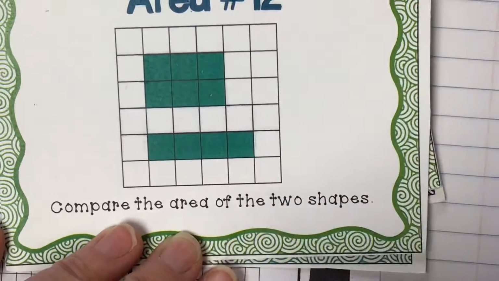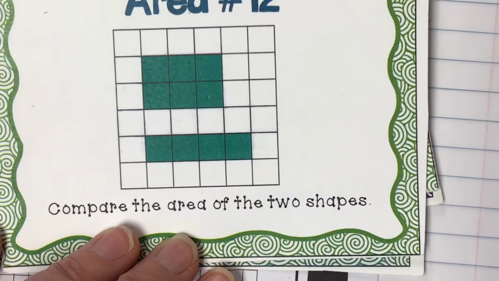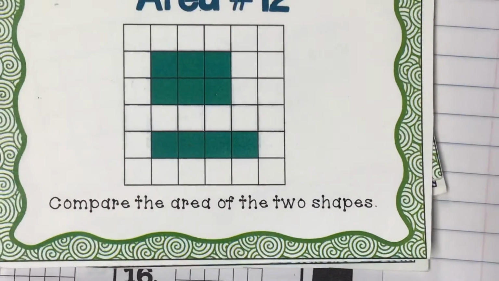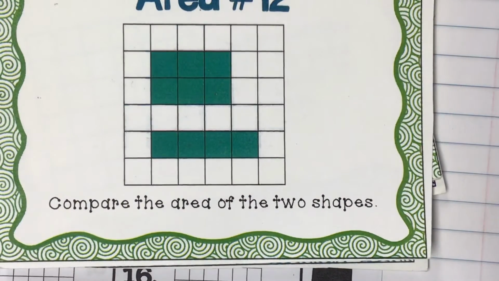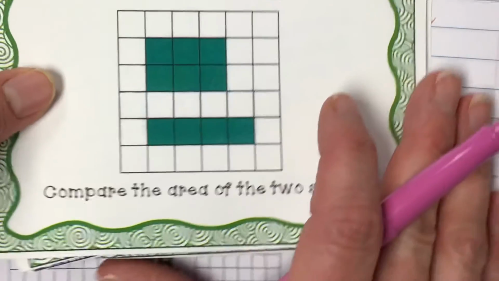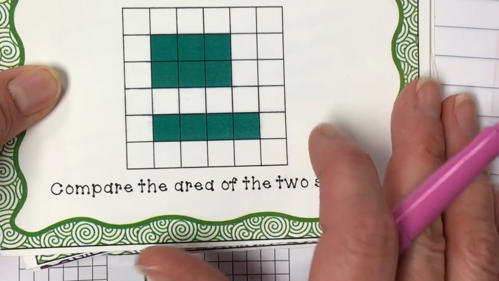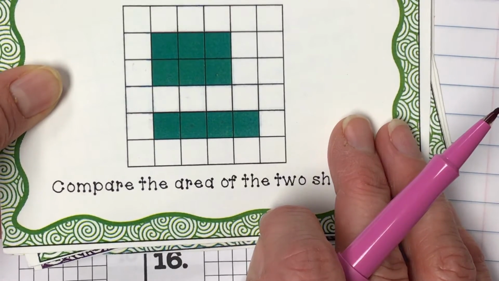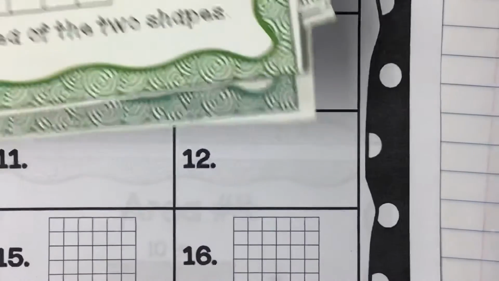How am I going to write this as an inequality? Every hand should be up. It's 6 and 4. Give me how I can write it as an inequality. Allie. Liam. 6 is greater than 4.